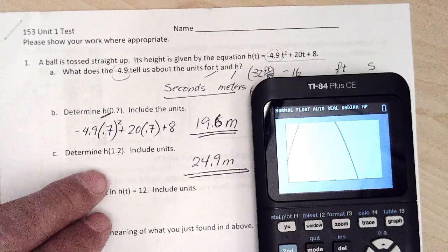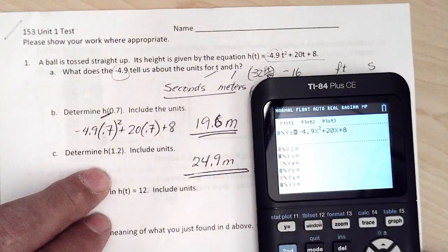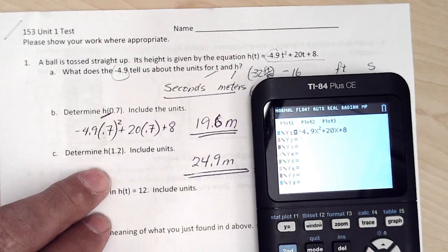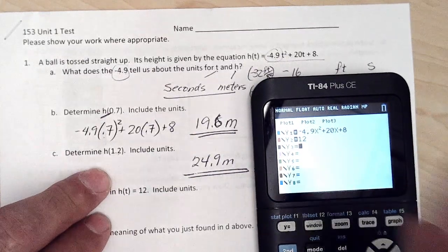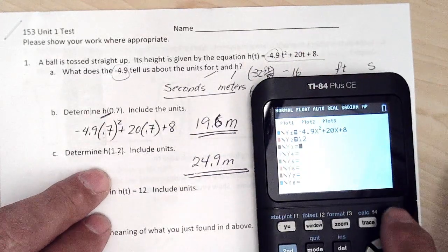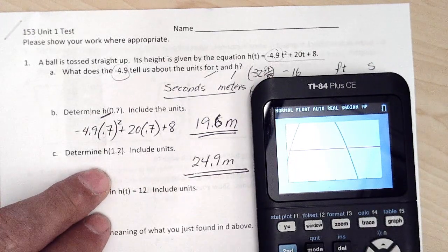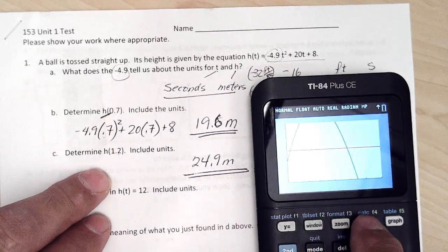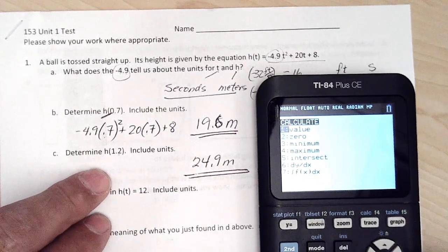So the window was at 22. What I want to know is when this is at 12. Now, you can type these two into Desmos and just tap where the lines intersect, and you'll have the answer. On a calculator, you go second calculate, second trace button, and find the intersection.